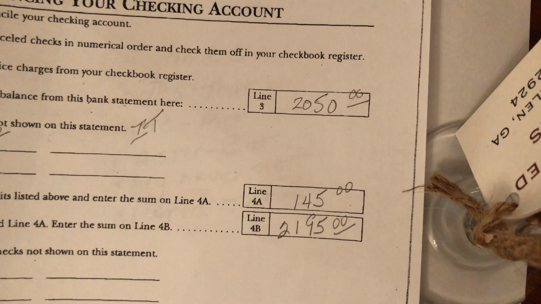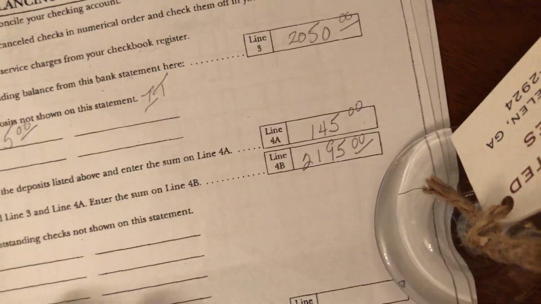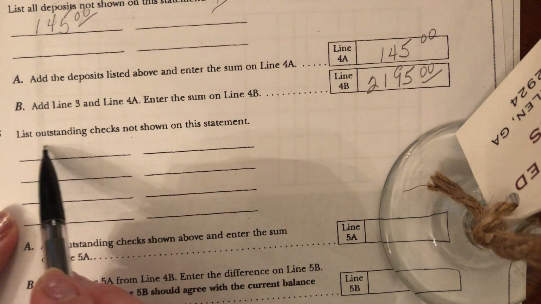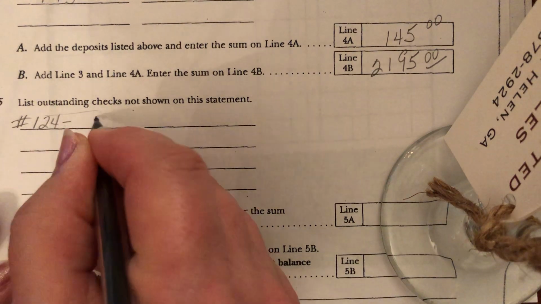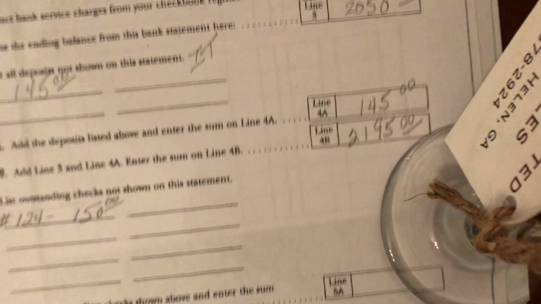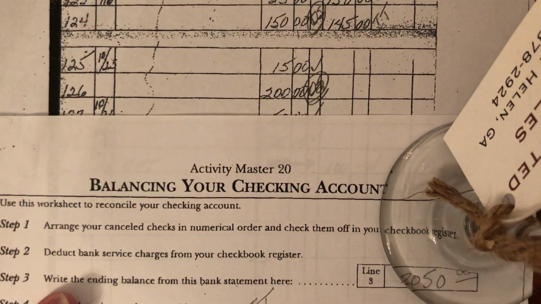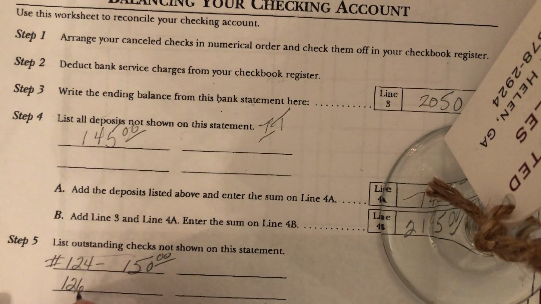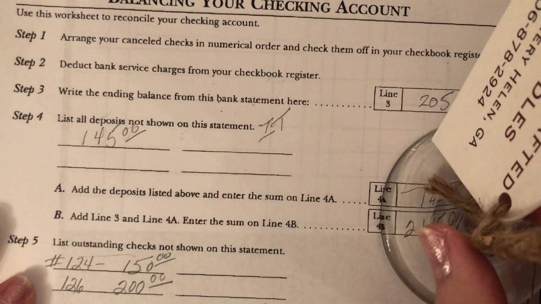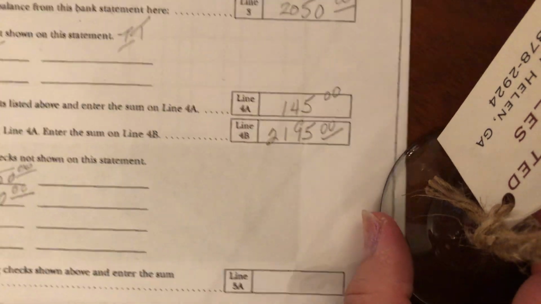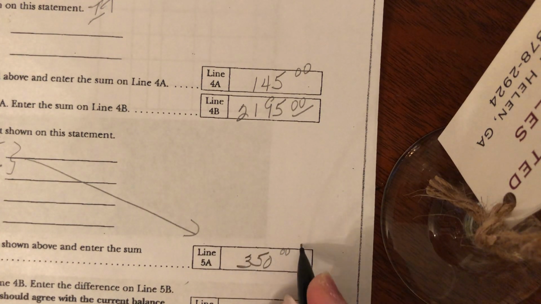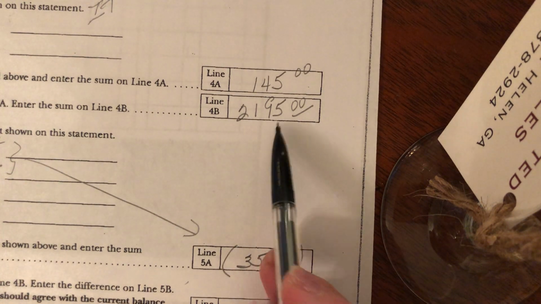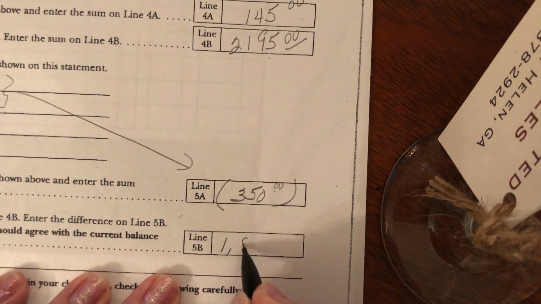Okay, I want you to go back to the balancing your checking account page, and we want to write these checks in under step 5. Okay, so under step 5 it says list the outstanding checks. So let's get them. First you had check number 124 for $150. And then if you come on down, you had another check, 126, okay, for $200. Okay. And the total of those, $350. So add those up, and those numbers need to be put in line 5A. And we want to subtract $350 from $2,195, and the balance is $1,845.